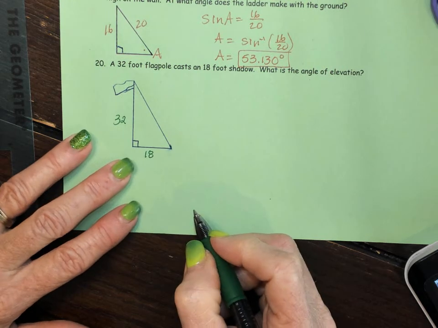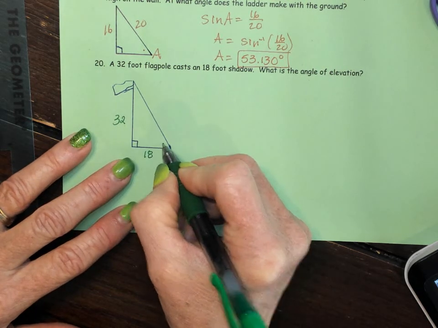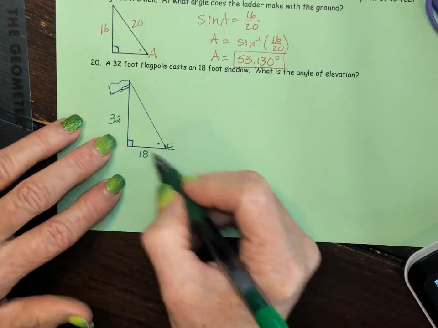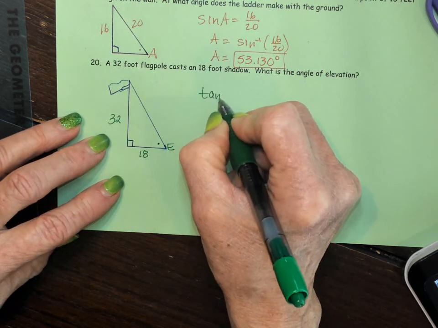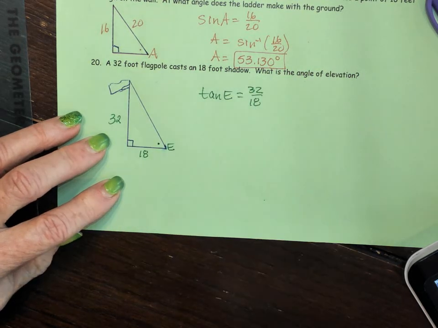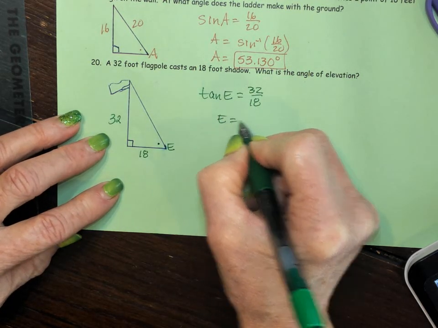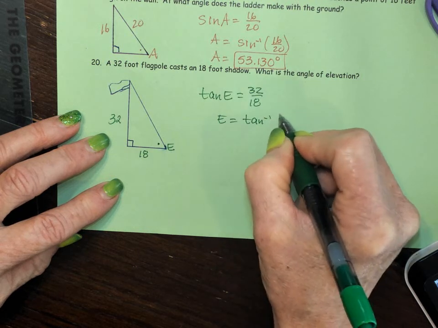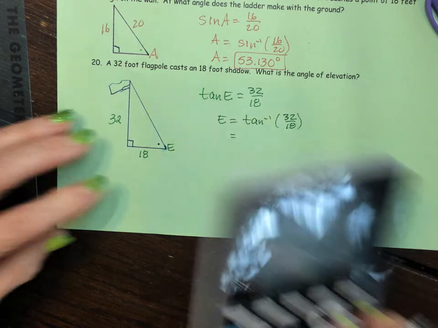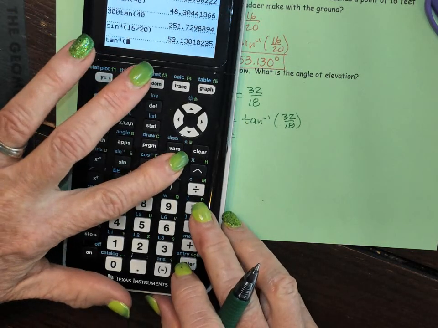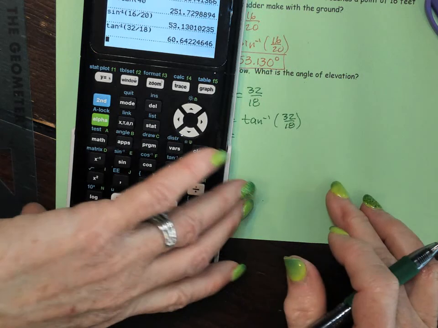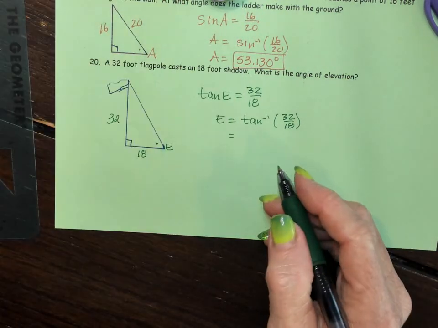There's your angle of elevation, E. That's a tangent. Tangent of E is opposite over adjacent, 32 over 18. E is inverse tangent 32 over 18, which is 60.642 degrees.